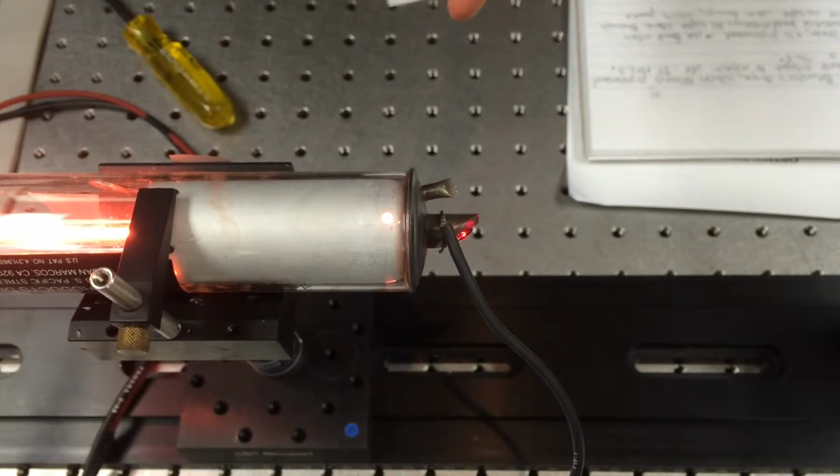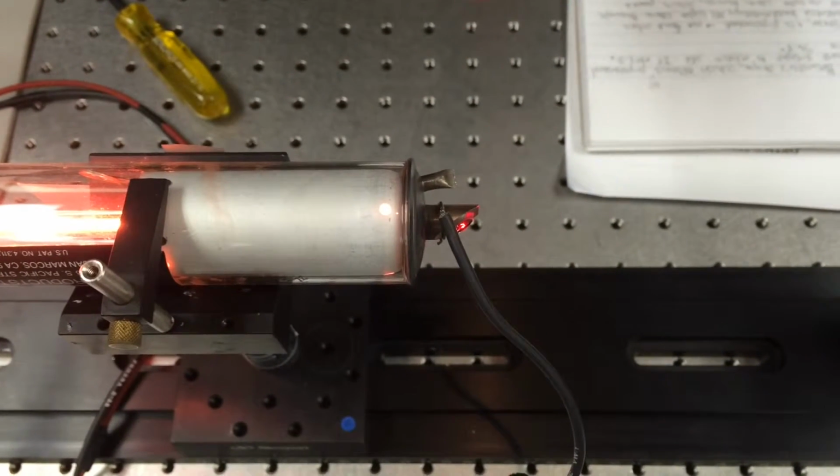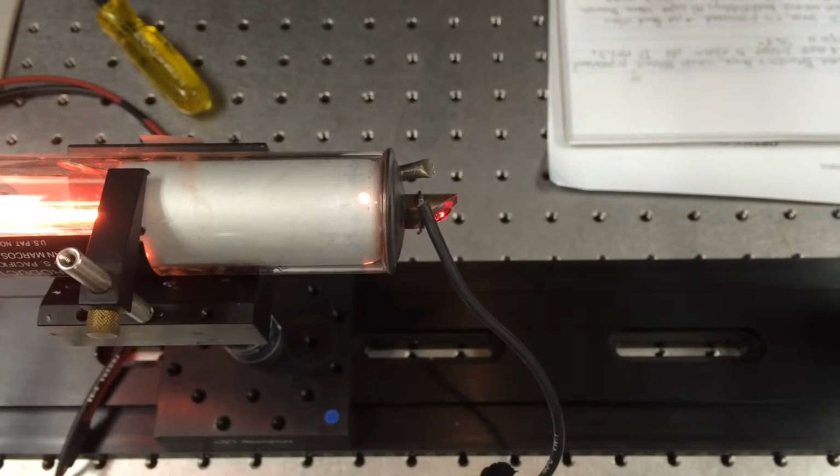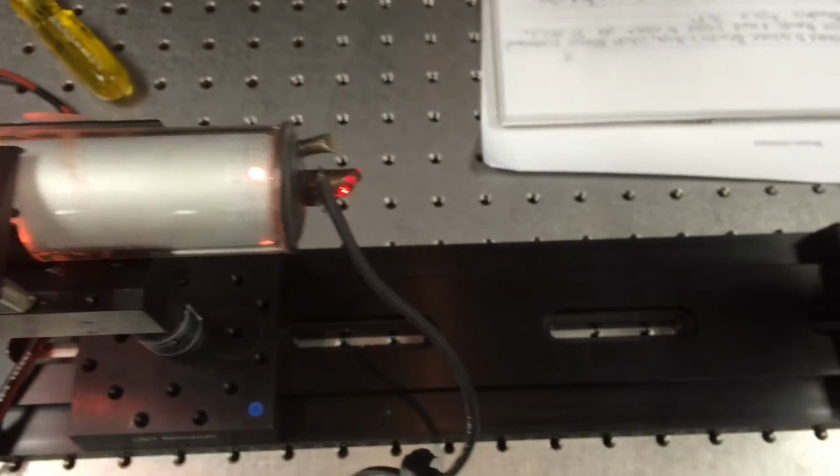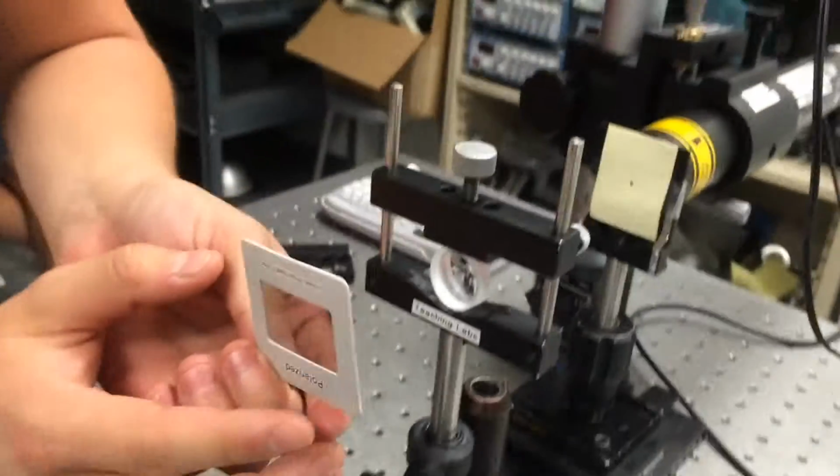This window is slanted to achieve Brewster's angle, which allows all the P polarized light through and most of the S light to reflect off. So if n is 1.5, the Brewster's angle is about 56.3 degrees. And the polarization is linear, we know, because it's P polarized.